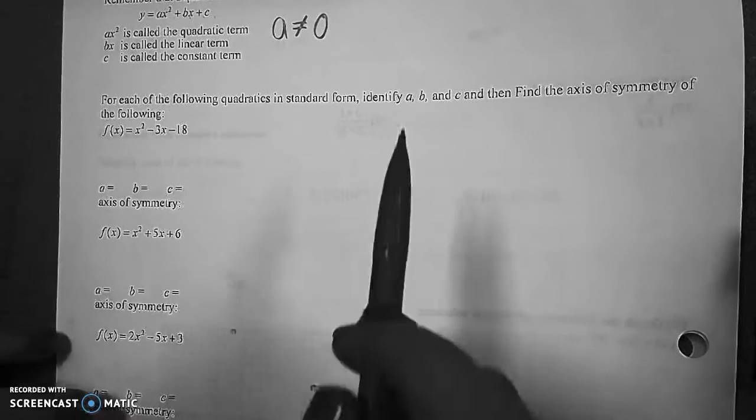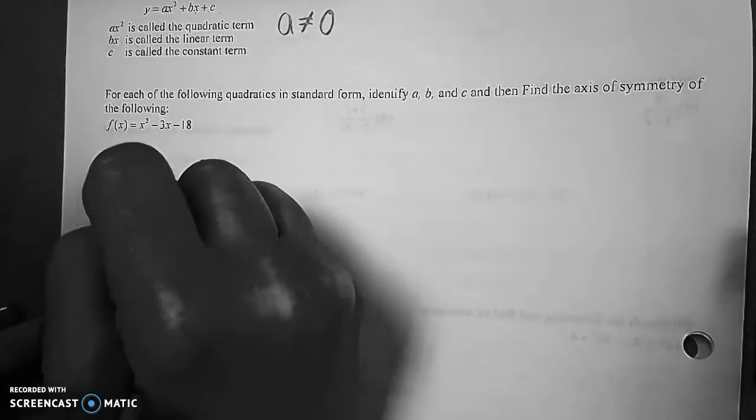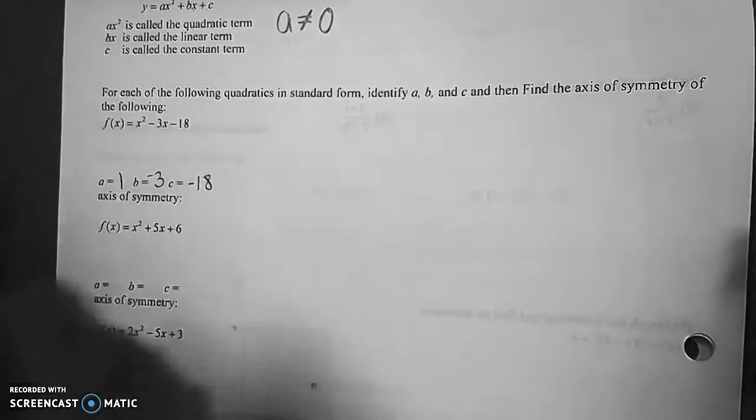You're going to be looking for identifying A, B, and C, and then you're going to find the axis of symmetry with those. There are several different ways that we can do that to start off with, and then we're going to see what you can come up with. So in problem number 1 here, A is 1, B is -3, and C is -18.